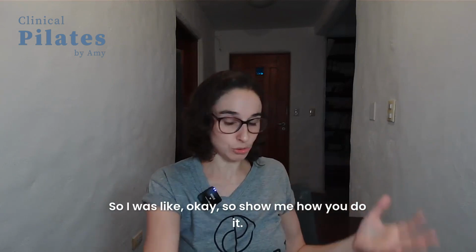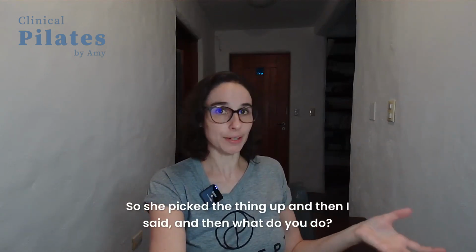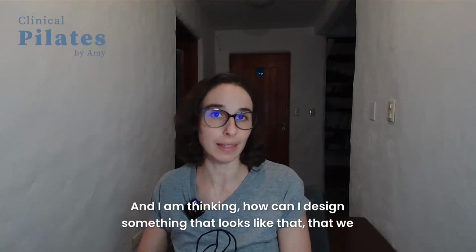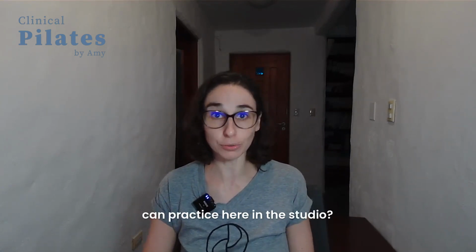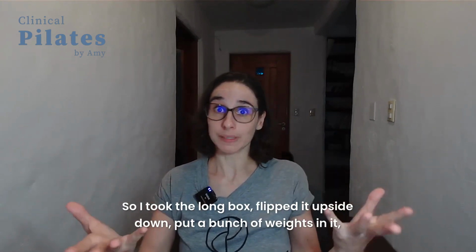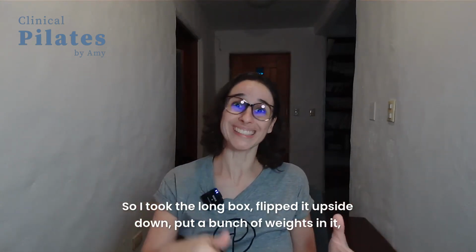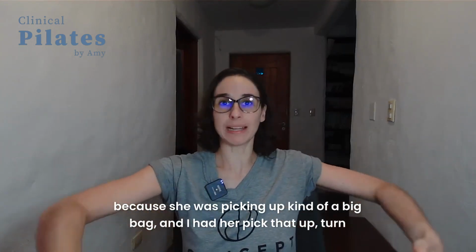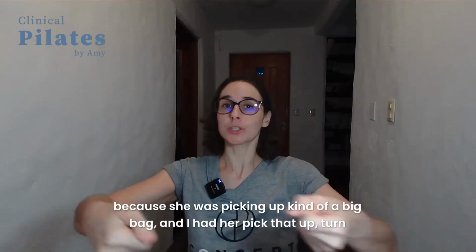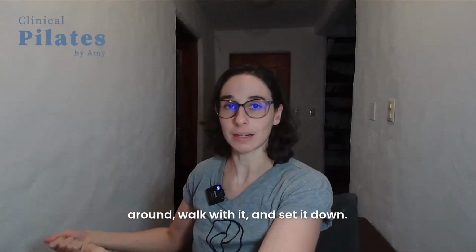So I was like, okay, so show me how you do it. So she picked the thing up and then I said, and then what do you do? You turn and you walk. Okay. So then I'm thinking, how can I design something that looks like that we can practice here in the studio? So I took the long box, flipped it upside down, put a bunch of weights in it because she was picking up kind of a big bag. And I had her pick that up, turn around, walk with it, and set it down.